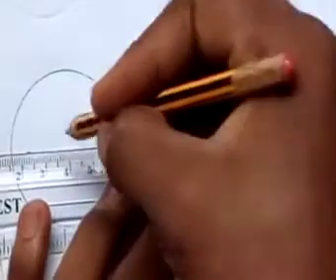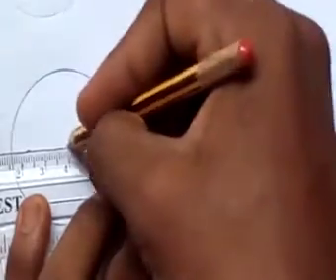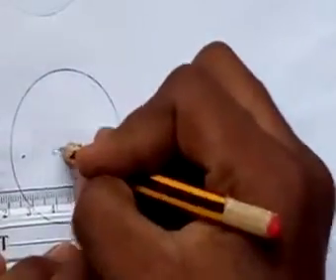Now the next stage is to join the centers of the circles A and B. Let me draw the centers. This should be A and this should be B. Let me join the centers and call them A and B.